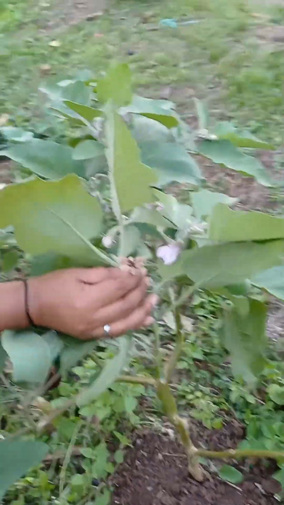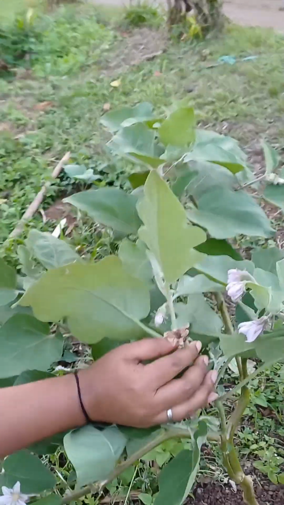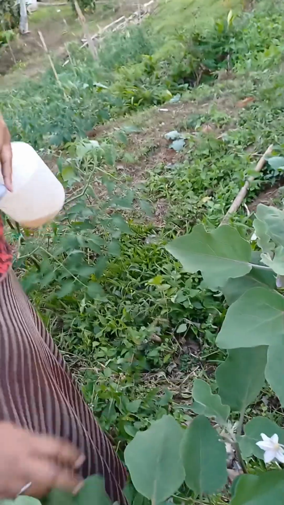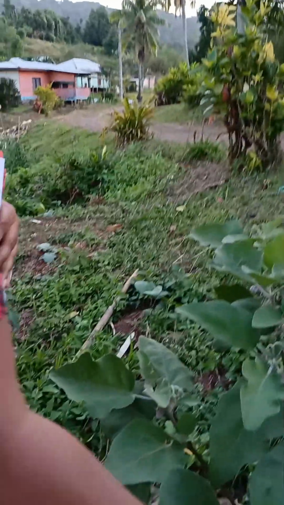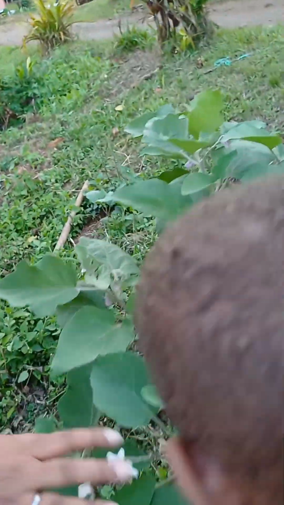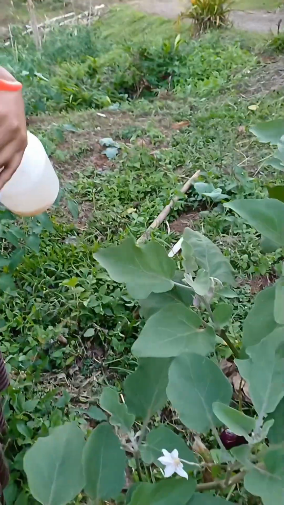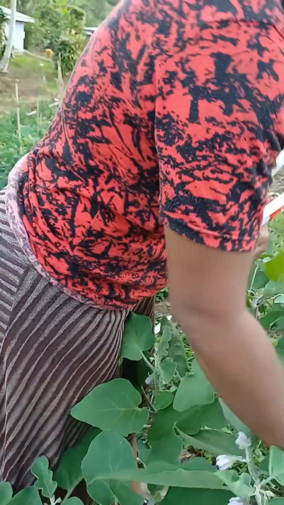It will not be able to bear the fruits very well. You can see here, see the shoots are dying. This is caused by bacterial wilt, or fungal disease. It will affect the whole plant in your plants. That can damage the whole plant.